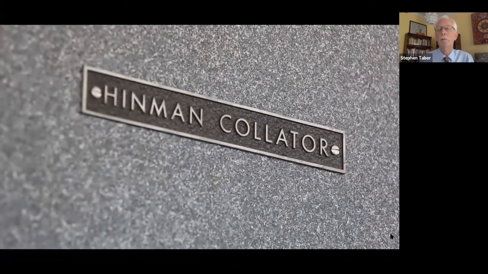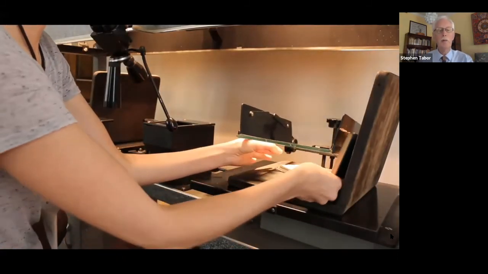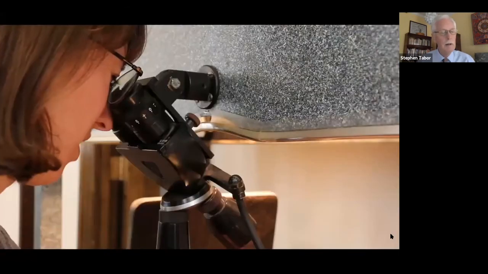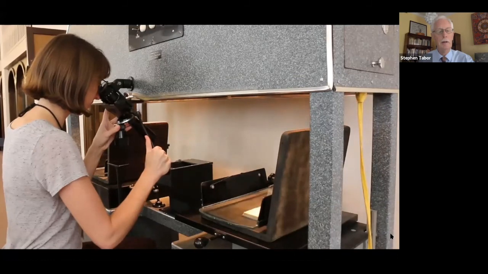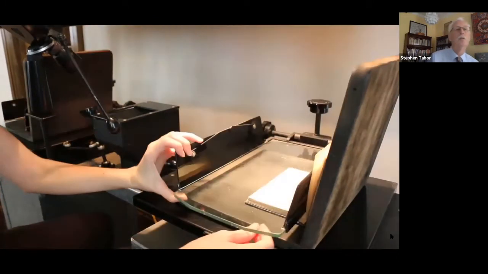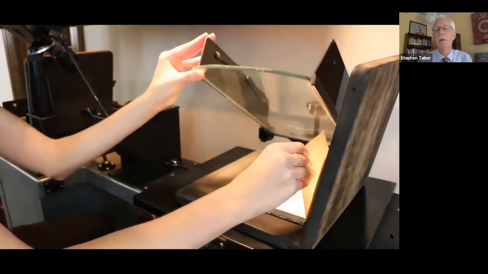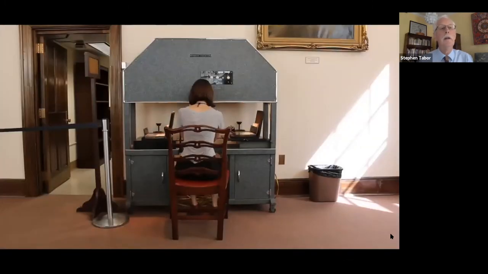The grandmother of so-called collating machines is the Hinman collator. With this device, you insert two copies of the book and yourself and use a binocular viewer to combine the images. Then you alternate between them with blinking lights. We've got some jerkiness here courtesy of Zoom, but it's actually a very relaxing tick-tock. You change the blink rate with a knee lever.